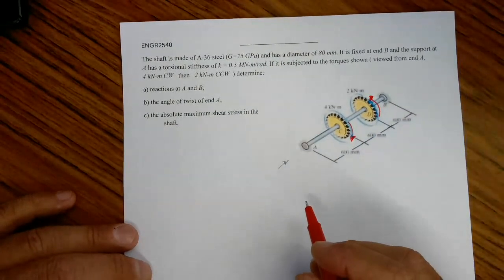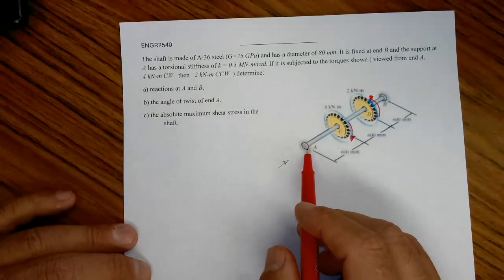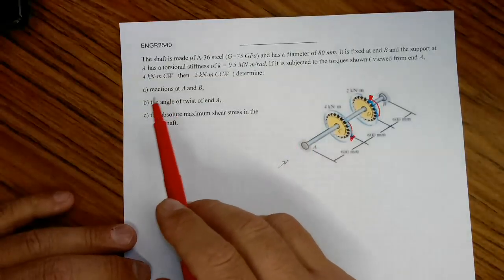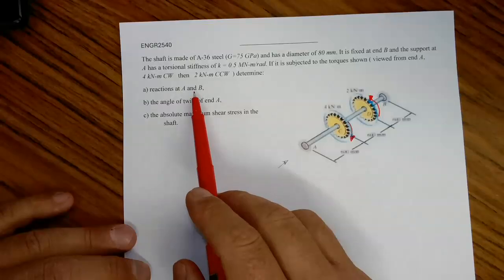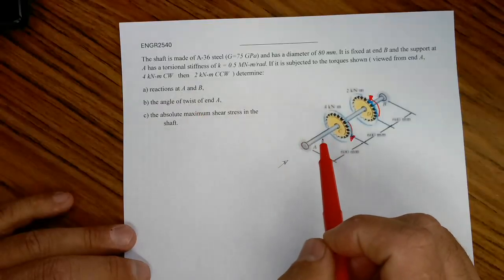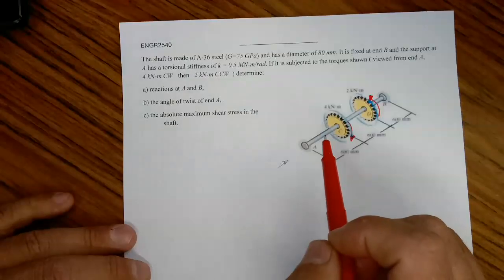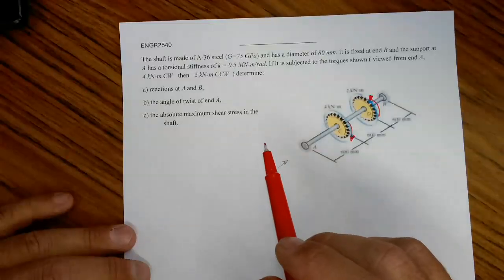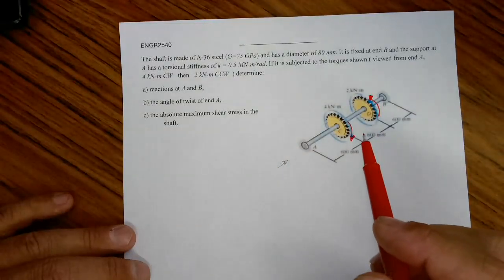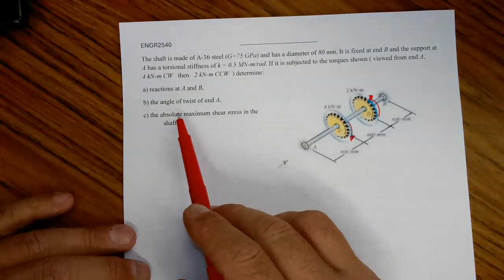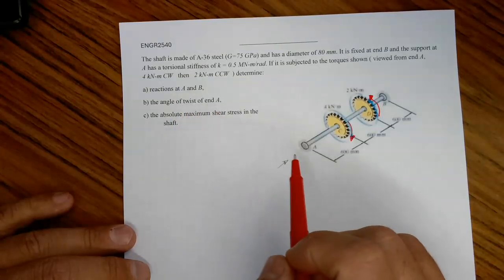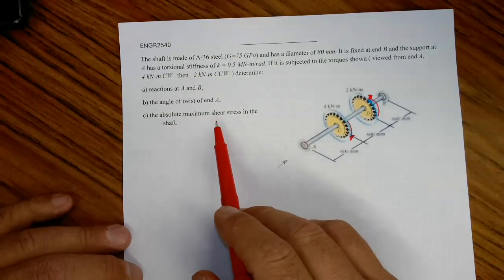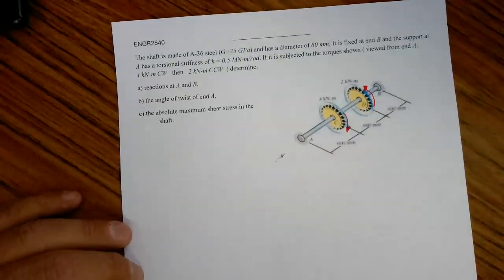Check on my screen. So yes, this support is a little bit different, but given this information, our goal is to calculate the reactions at A and B. It's still indeterminate. We're going to tackle it the same way we tackle every indeterminate torsional problem. We're going to do the statics, and we're going to develop a compatibility equation. We're going to get the reactions, we're going to get the angle of twist of A, how much A actually does twist, and then the absolute maximum shear stress in that shaft, somewhere between A and B.